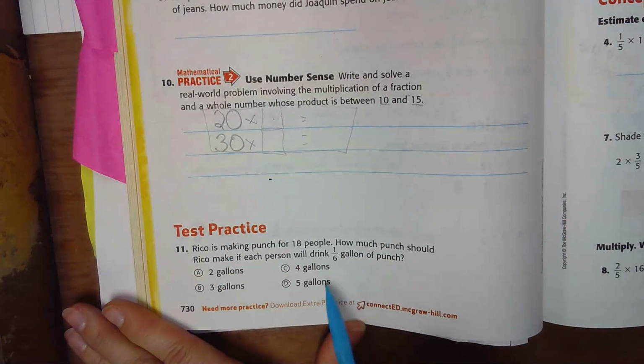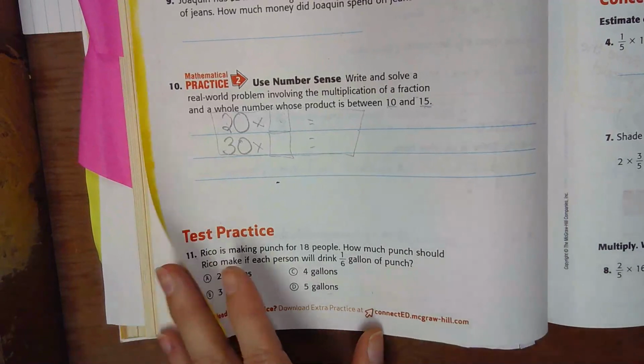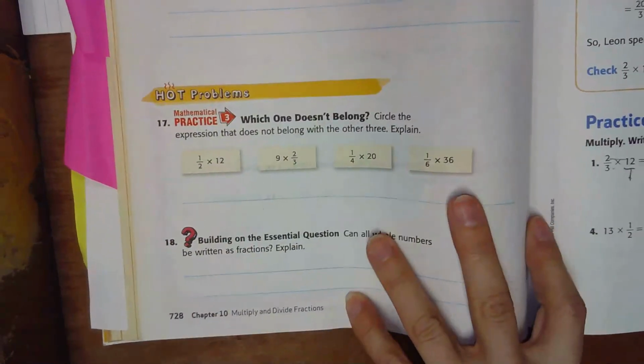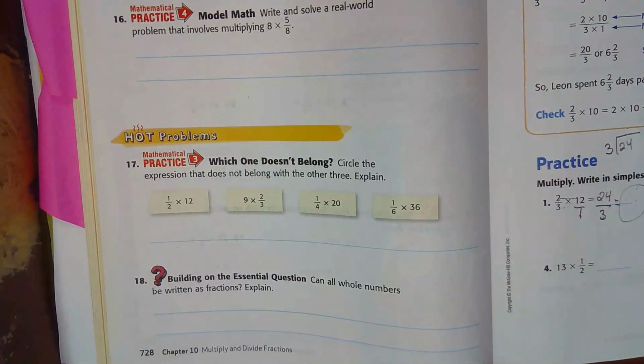11, show me the work that you are doing before you choose that final answer. So be careful with these. Your homework is 729 and 730.